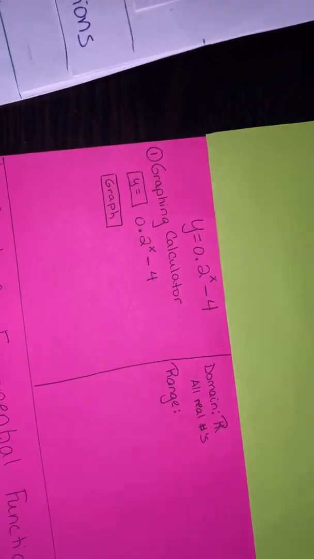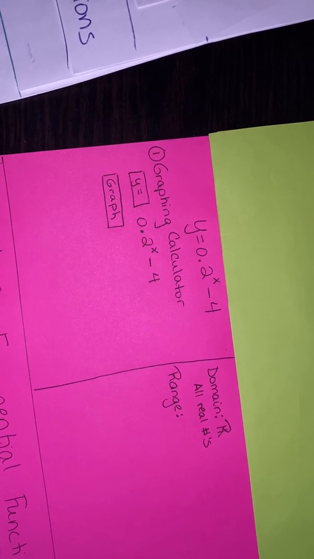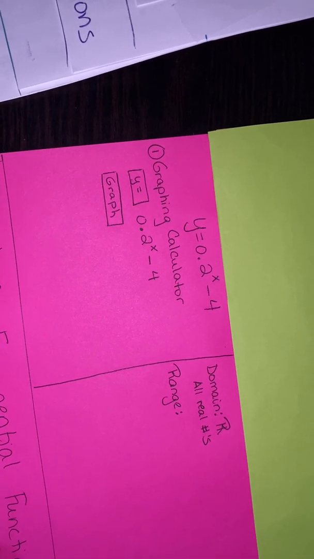And the boundary is going to be, sorry, that was my dog trying to get information from me.